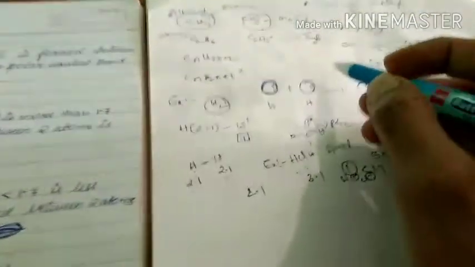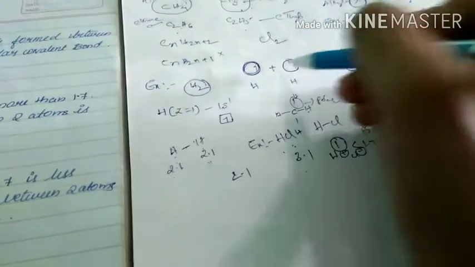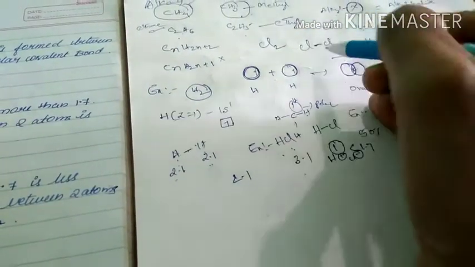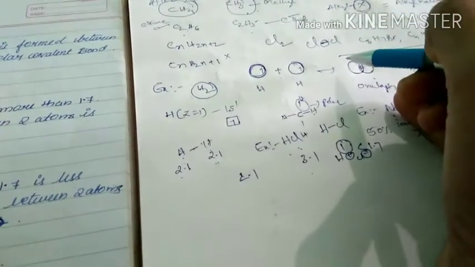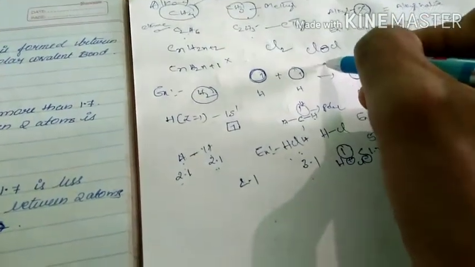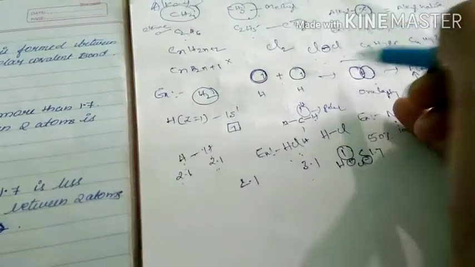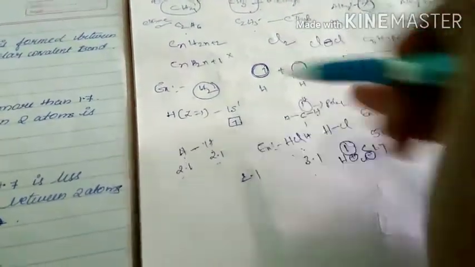For example, Cl2. Between two chlorine atoms, covalent bond is present. Now this covalent bond is called what? We know that this is a non-polar covalent bond because this is formed between two same atoms. We discussed it just now.